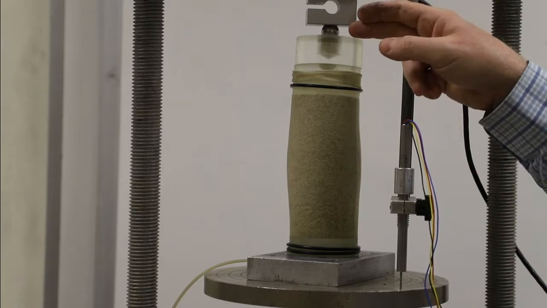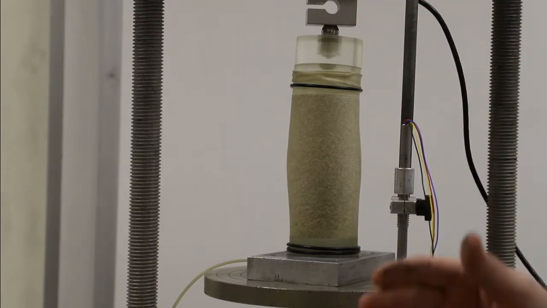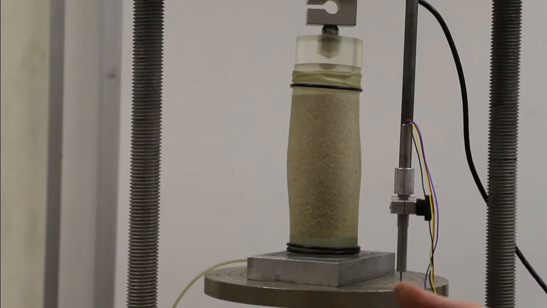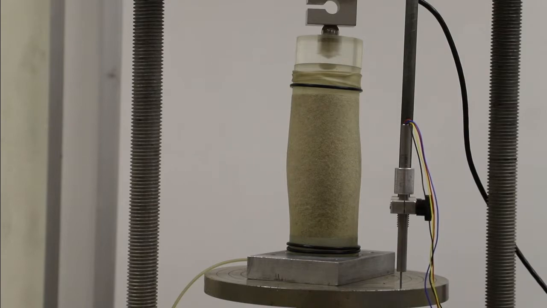So it's good to include something that can't carry that moment so that it fits the conditions of our data reduction. The byproduct of that is if we do have a tendency to create moment, instead of moment we get rotation, right? The top cap will rotate, and that's really not part of the condition either, but at least we could see that. We can't see the moments if they were to develop.